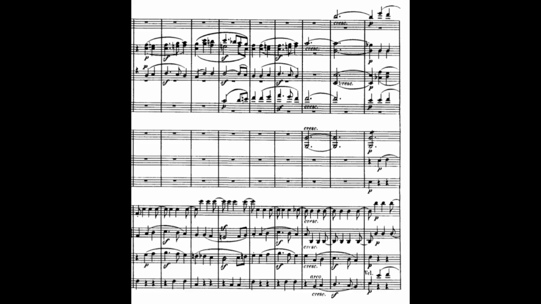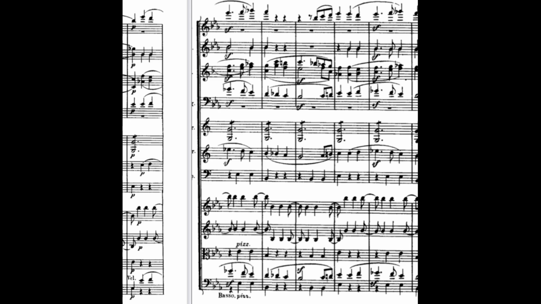This then takes us to measure 581, where we have that new theme that we got from the development section. It comes back again, this new theme being in the key of F minor. This theme is repeated again at measure 589, but now we're in the key of E flat minor.